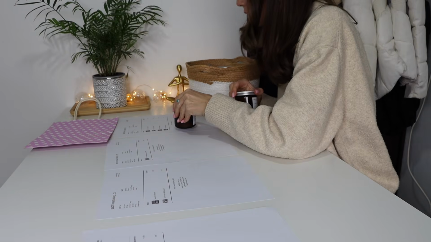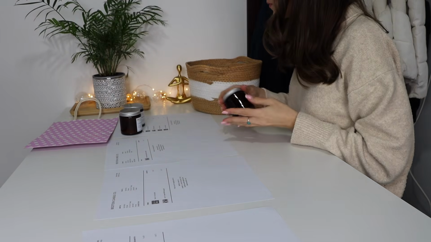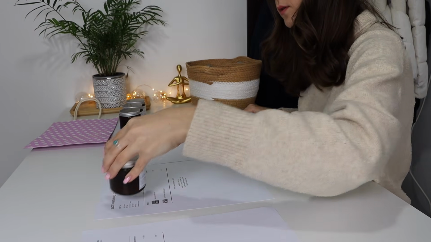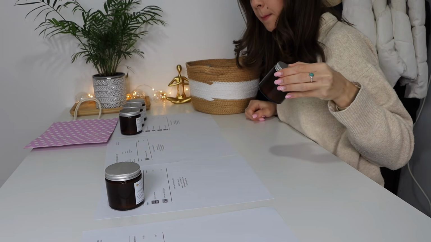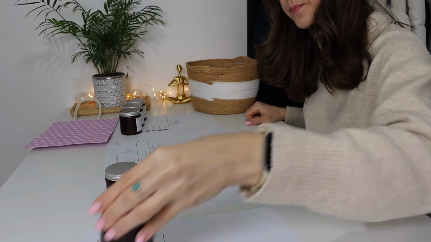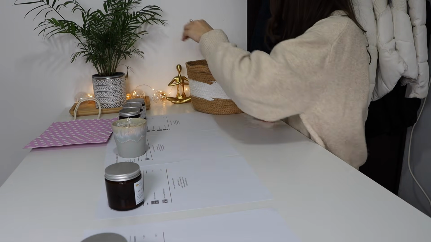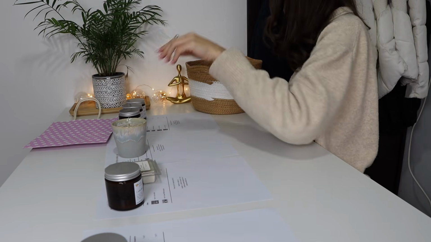For wax, let's say you buy 5 kilograms of wax for $20. 5 kilograms is 5,000 grams. If you need 50 grams of wax for one candle, you divide $20 by 5,000 and then multiply by 50. That tells you exactly how much wax costs for one candle. You can use the same method for fragrance oils as well. Now I'll show you my own example.